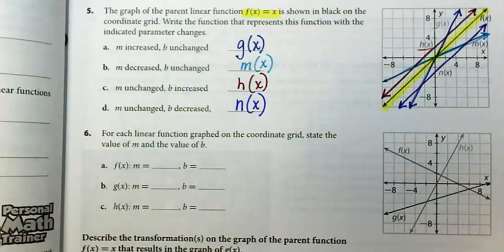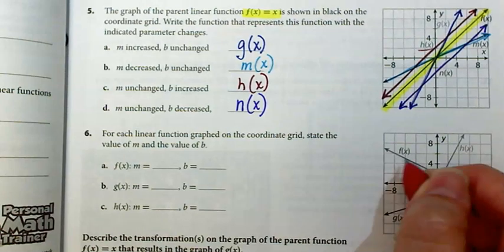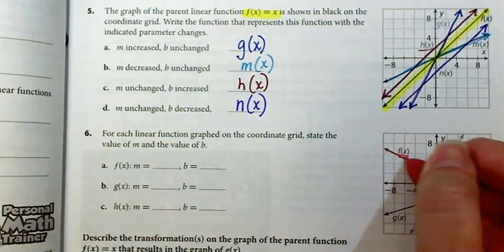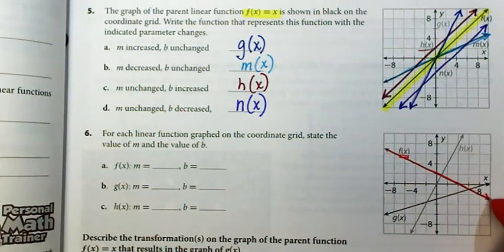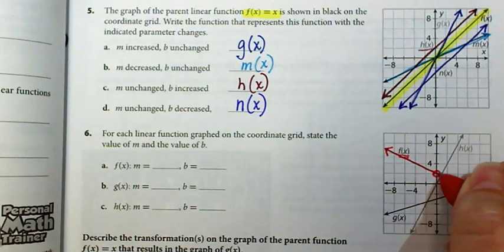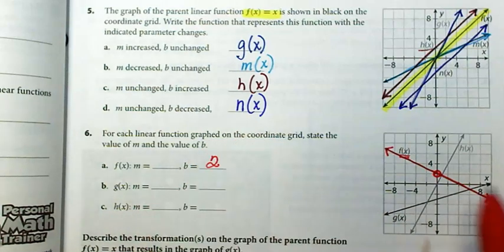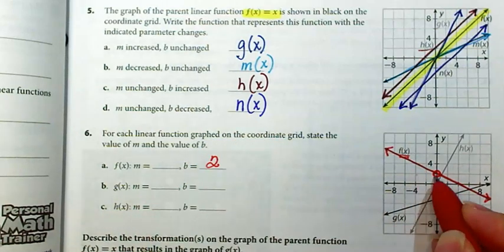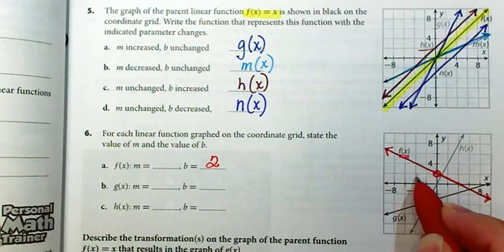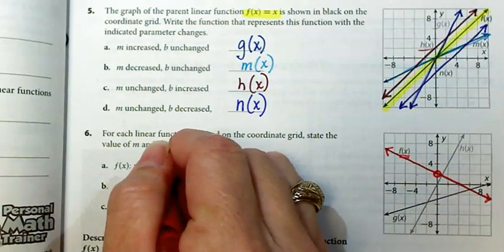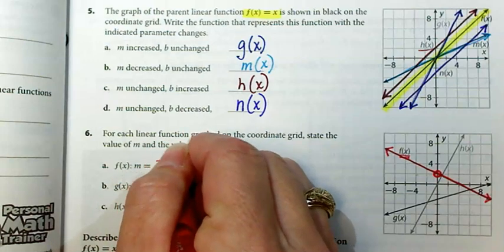All right, number 6, for each linear function graphed on the coordinate grid, state the value of m, in other words, the slope, and the value of b, or the y-intercept. All right, so f of x is this line right here. It appears to go through 0, 2, so the y-intercept is 2. And that's got a negative slope of down 2 and over 4, so that's a negative 1/2.